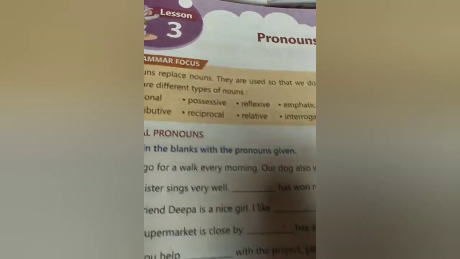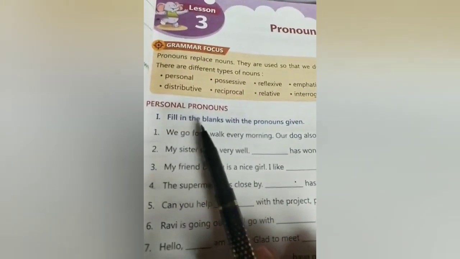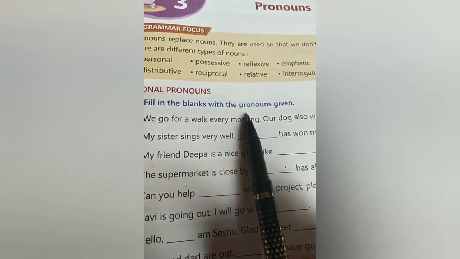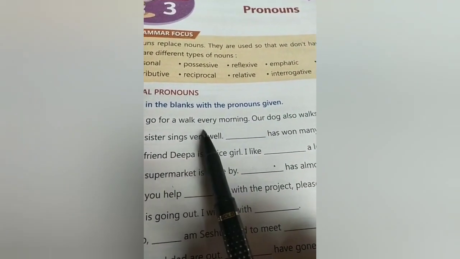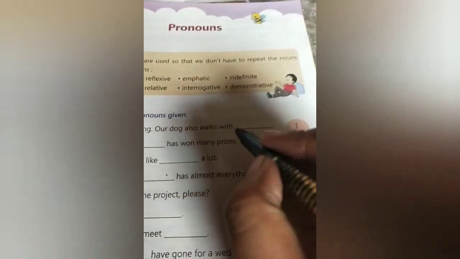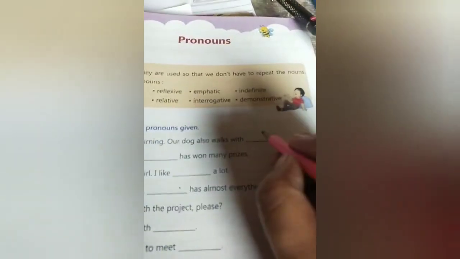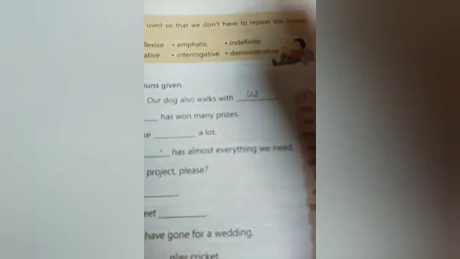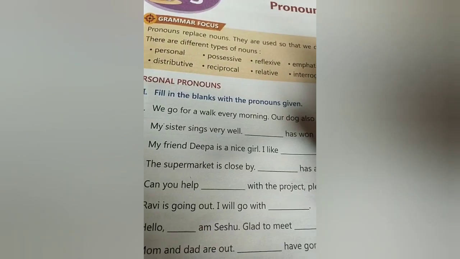Now let's refer to the book work here. In the first exercise, you have to fill in the blanks with the personal pronouns. "We go for a walk every morning. Our dog also walks with ___." Yes, here it is we, so the object form will be us. Like this, you will use the words from here and do questions 1, 2, 3, 4, 5 and 6 by yourself. The answers we'll discuss in the doubt class today.